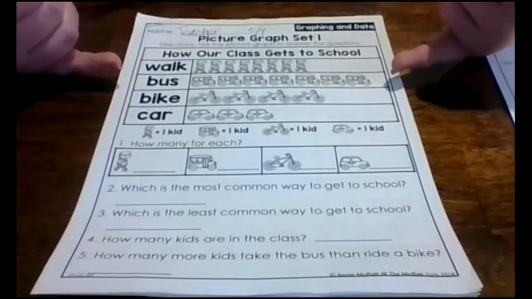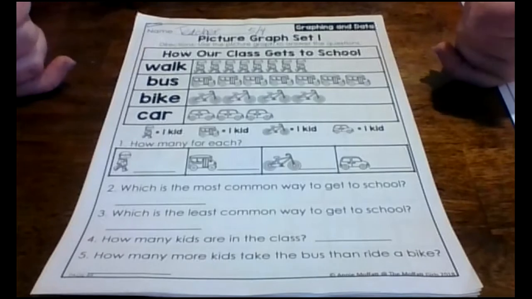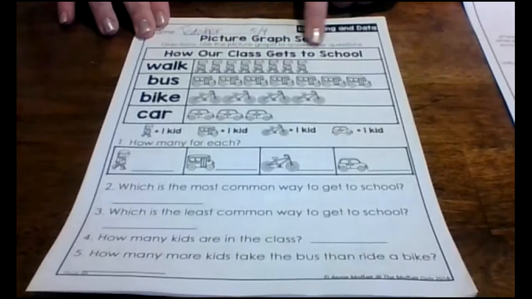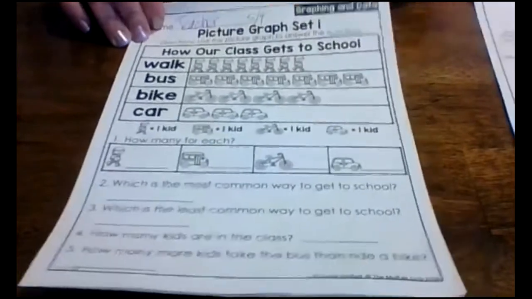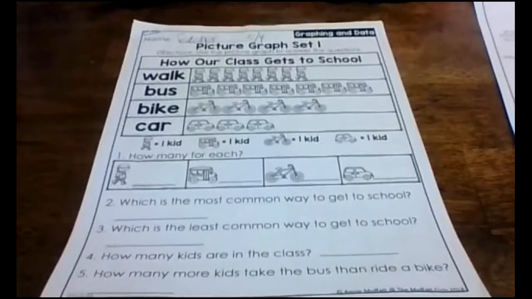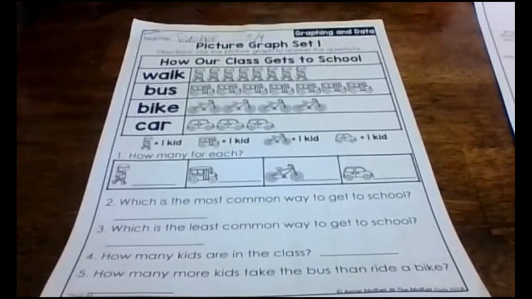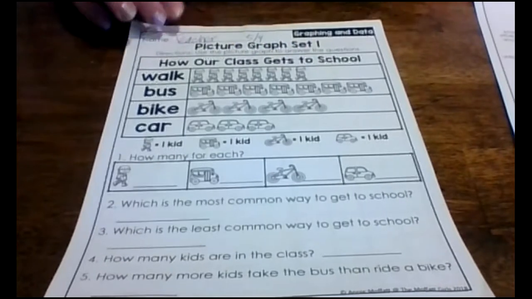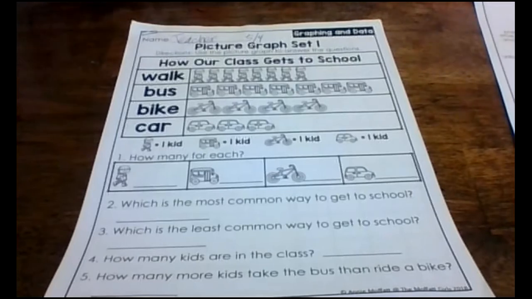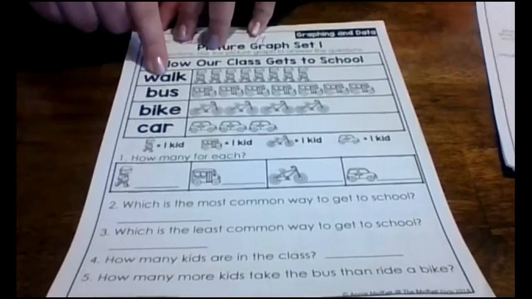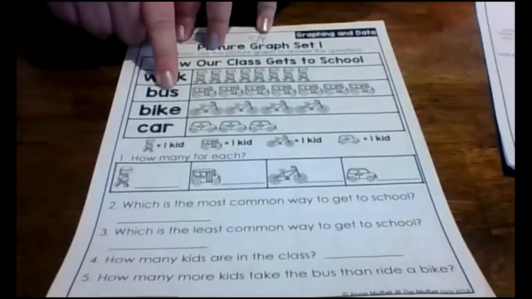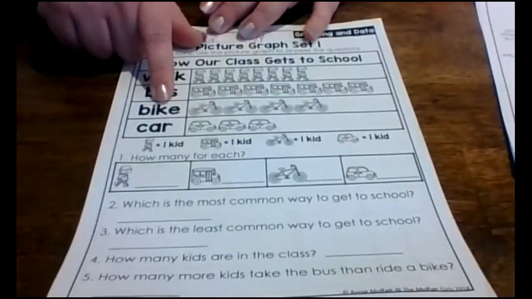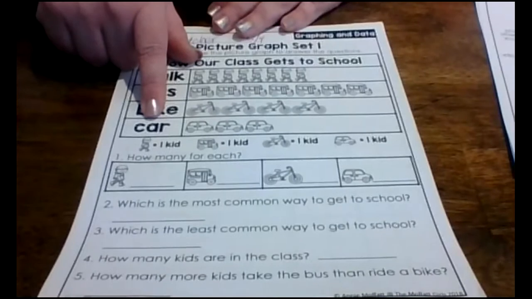Okay, so this looks like modes of transportation. But how is the easiest way going to be to figure it out? Read the title. Graphs are always going to have a title, just like books. And those titles should give you a little hint of what you're about to look at. So, how our class gets to school. Okay, good. So it's ways of transportation. So some kids walk, some take a bus, some ride their bike, some come in a car, okay?